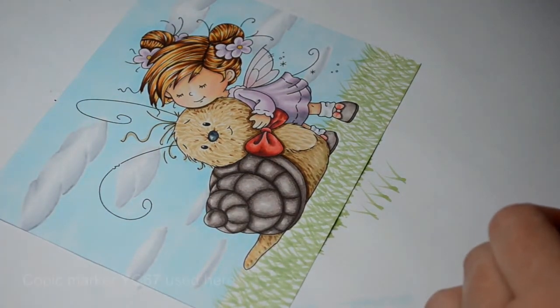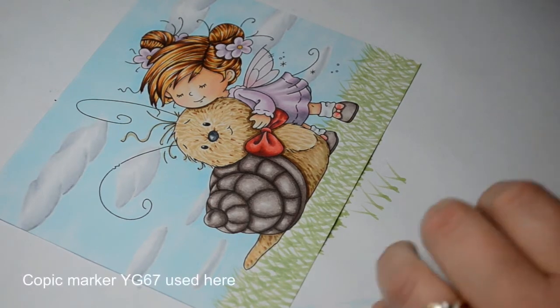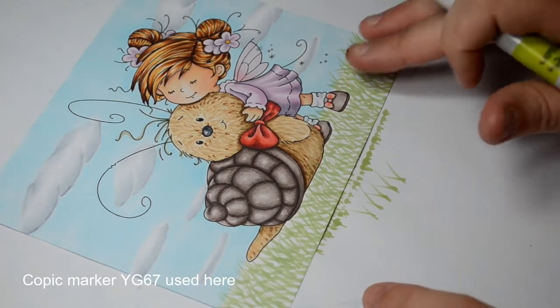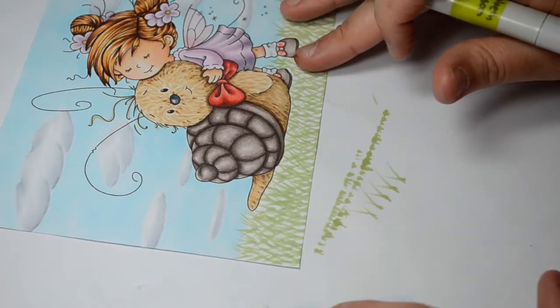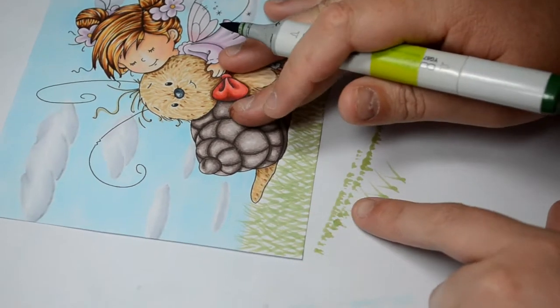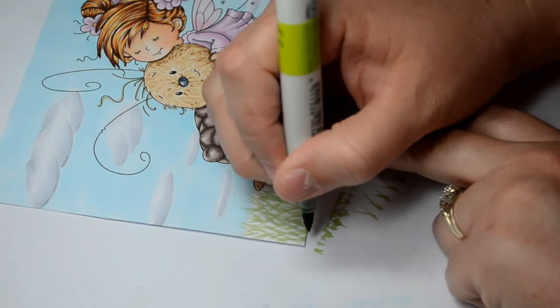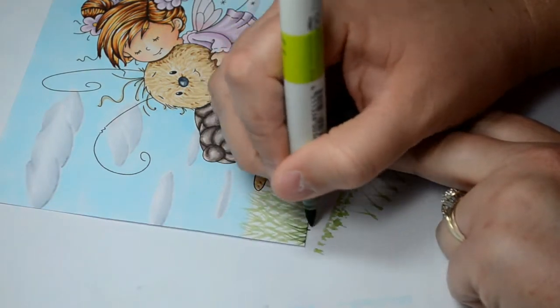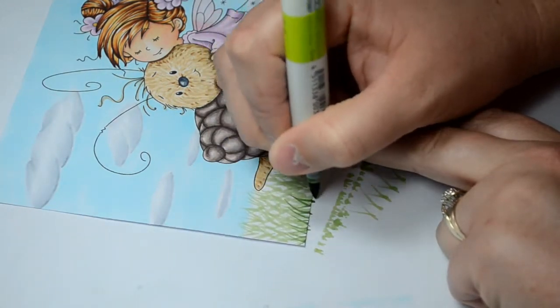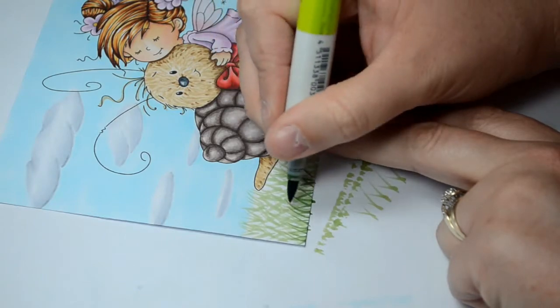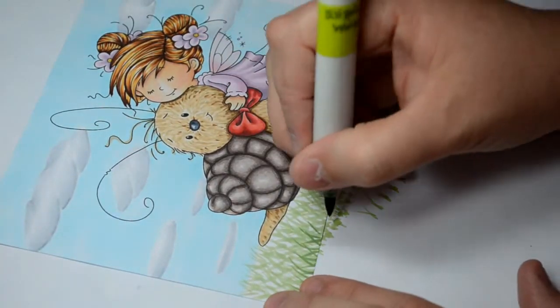I'm now going to take my medium coloured green, and I'm going to do exactly the same thing, starting at the front, and I'm going to cover all of the area. You don't need to do as much coverage as you've just done, because you've already got some of the colour in there. And as you keep going across, it will start to fill in more of those white spaces.